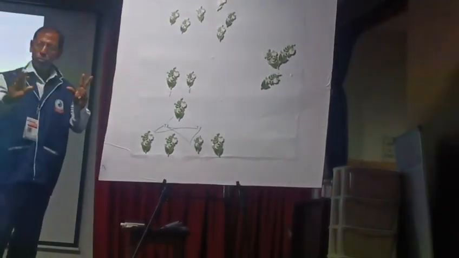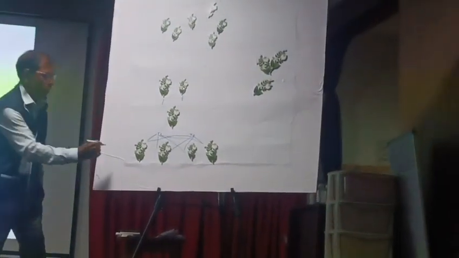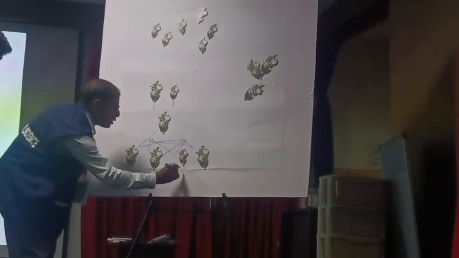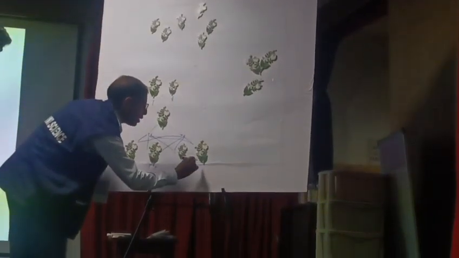And what's left? That is capital T from here, small t. One more left. That is capital T and capital T. So you just mark them. You make a Punnett square.